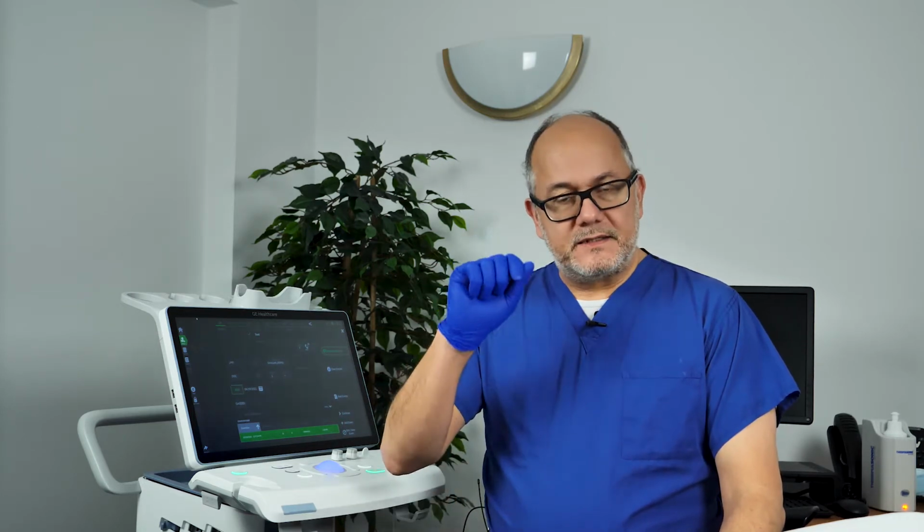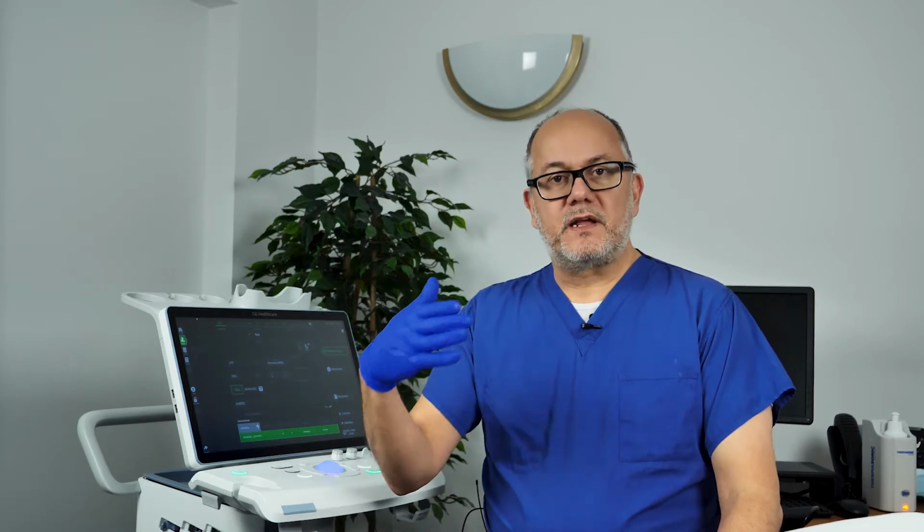The aim of this AI algorithm that sits on this GE machine is to do two things. The first thing it does, it ticks off automatically all the images that are required within a protocol. So as you do your ultrasound scan, it will tick off that it's seen the head, it's seen the lips, it's seen the kidneys, and so on.